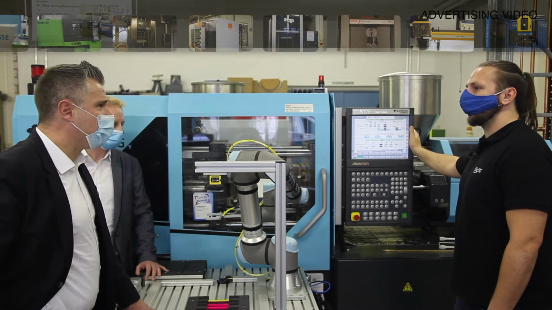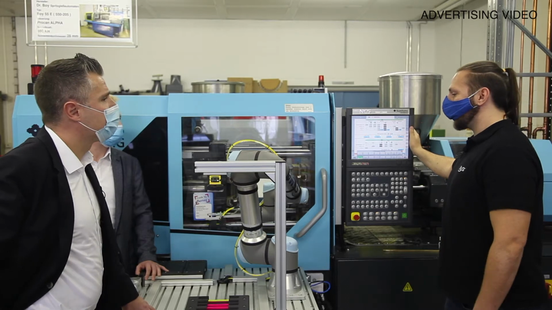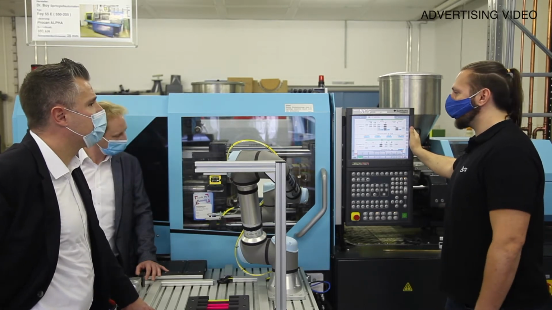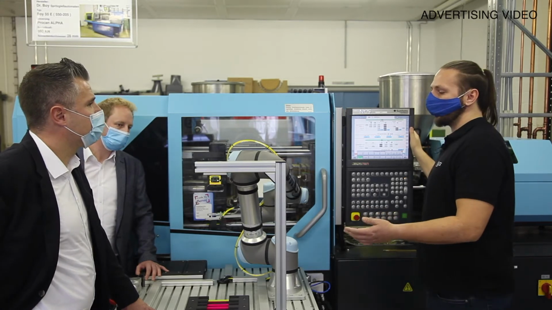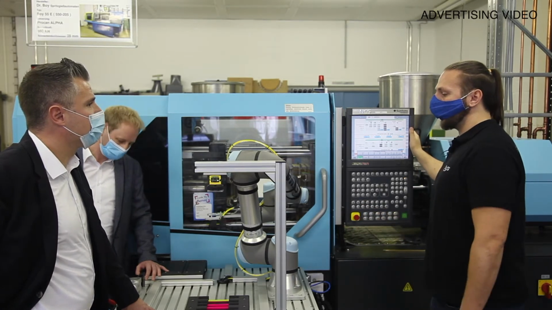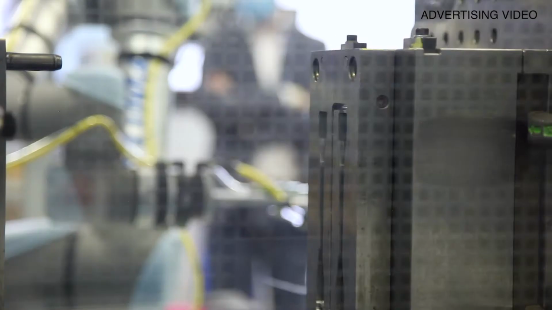We are talking about Industry 4.0. To what extent are your products networked together? We have the option of connecting our 6-axis robot to the injection molding machines. This removes the manufactured parts, inspects them under the camera. After that, the sprue is removed, and then we can use laser marking on the parts. Thank you for the information.